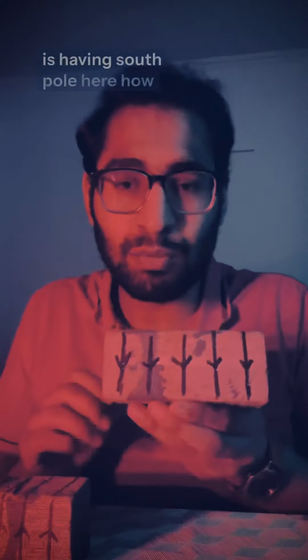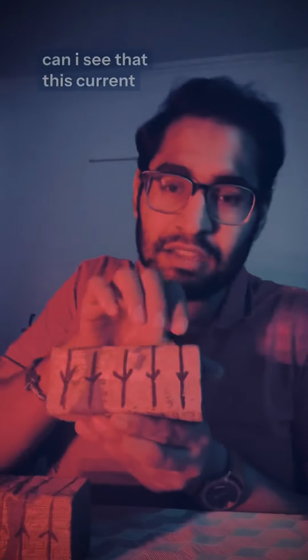See, I am having this magnet, this is having North Pole here and this is having South Pole here. How can I see that? This current is flowing in this direction. Just use the thumb rule and you'll get it. North Pole, South Pole. Similarly, this is having North Pole here, South Pole here. When I place them together, this is having South Pole, this is having South Pole again, so they'll repel.